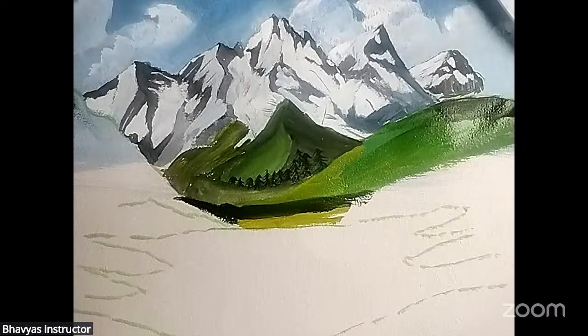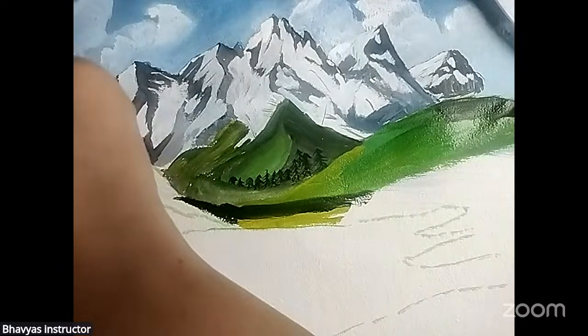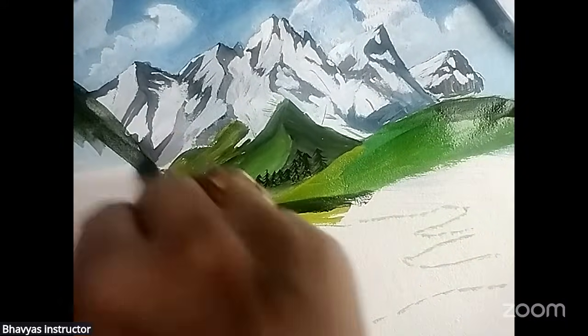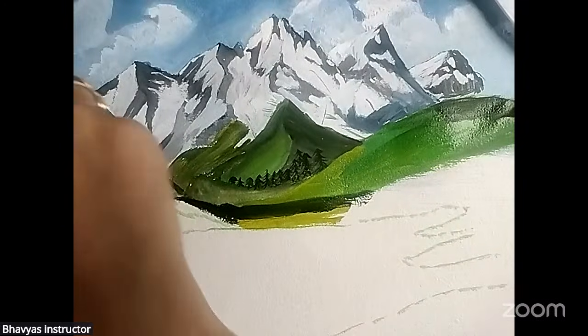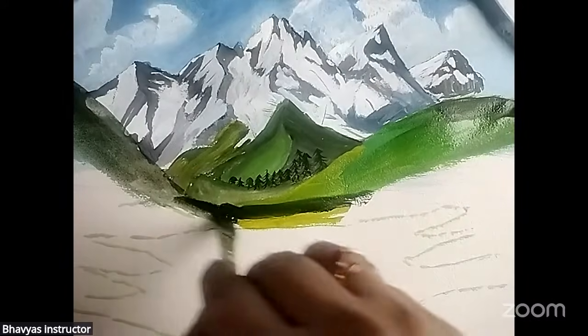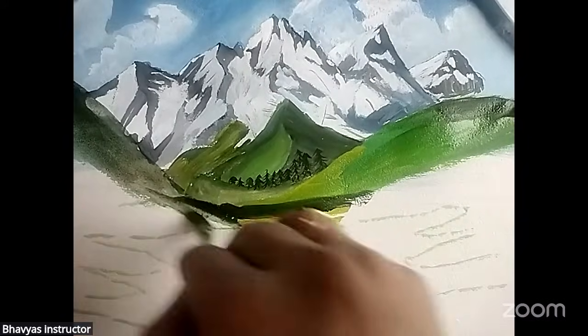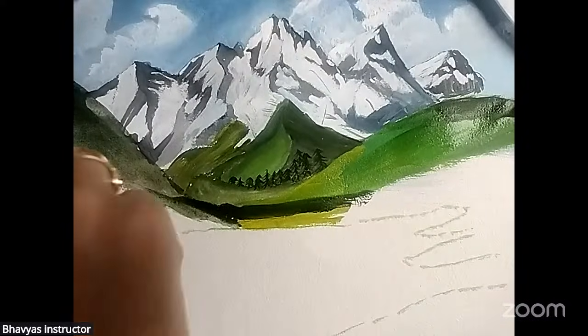I'm going to change my brush now so that I can work a little bit faster here, so that it does not get dry. If it dries, you will see hard lines. So we should not make it like that.